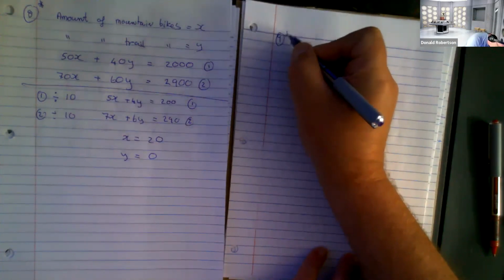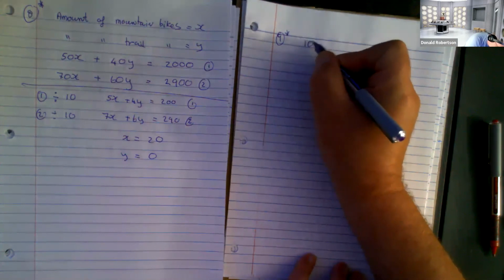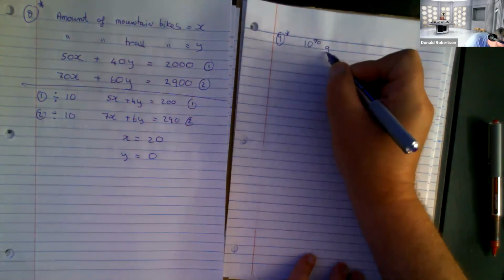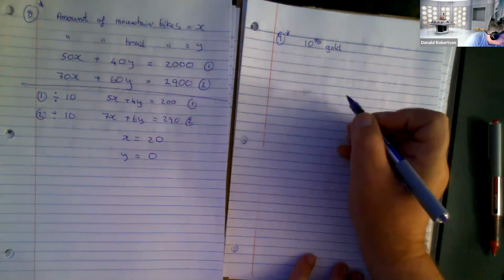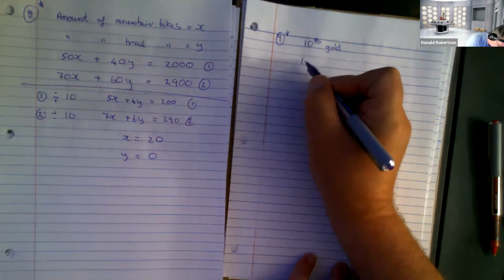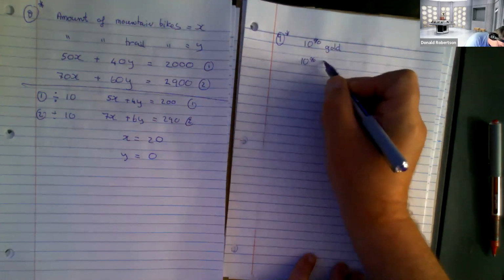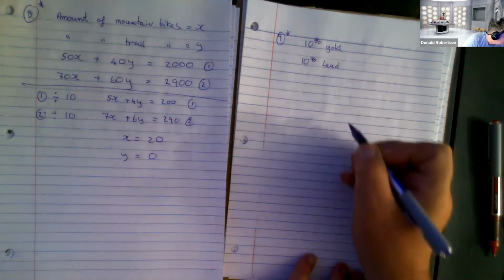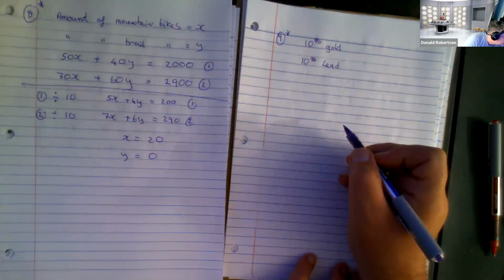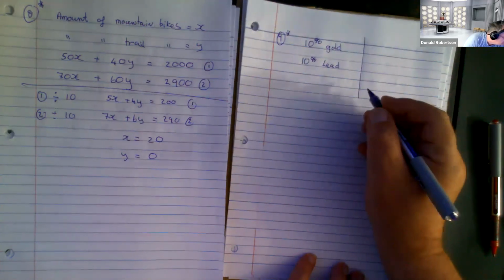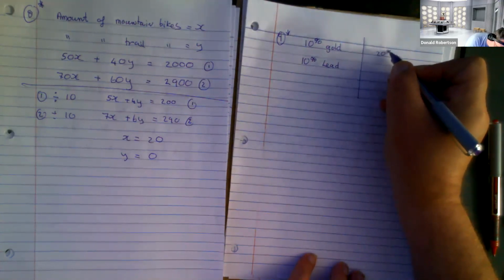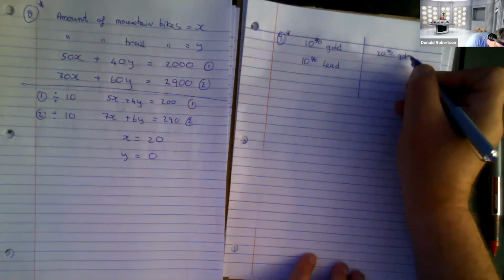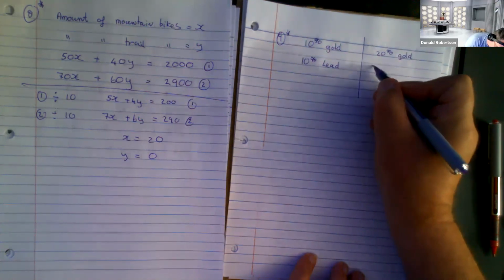So question 9 says a chemist has 2 alloys. One is 10% gold, and the other, in my story at least, is 10% lead. And the second alloy is 20% gold and 50% lead.